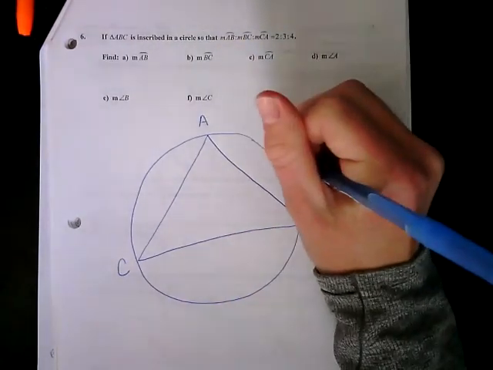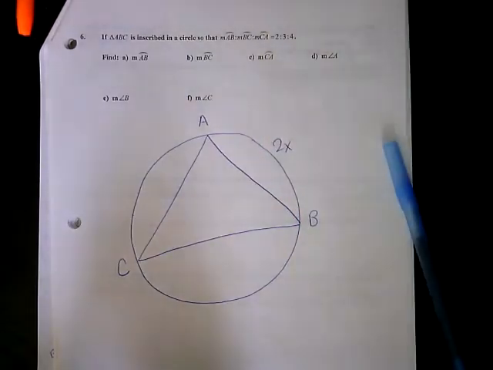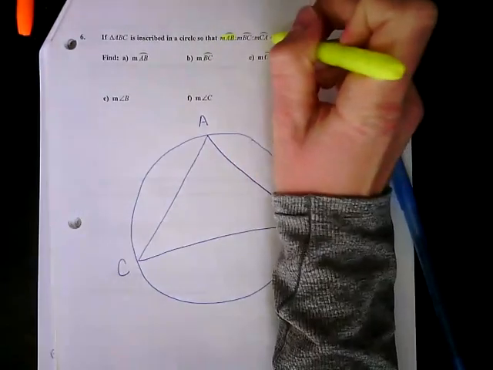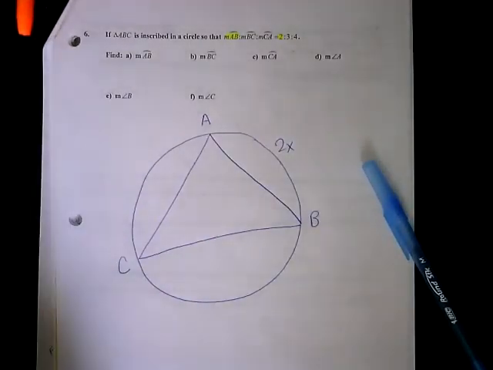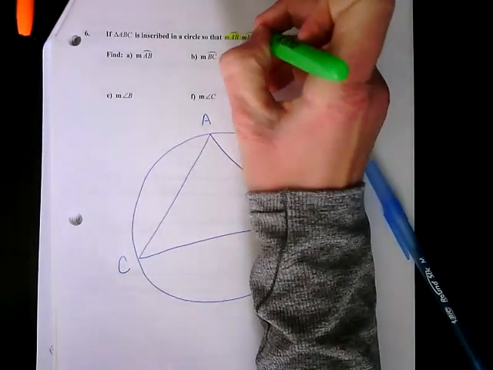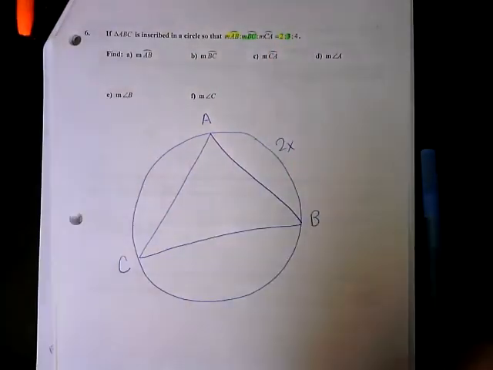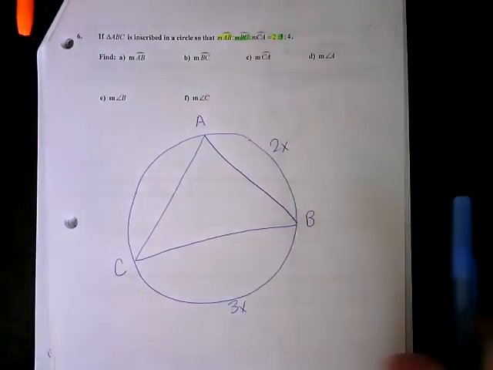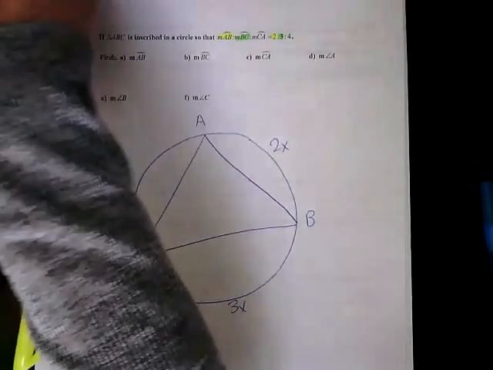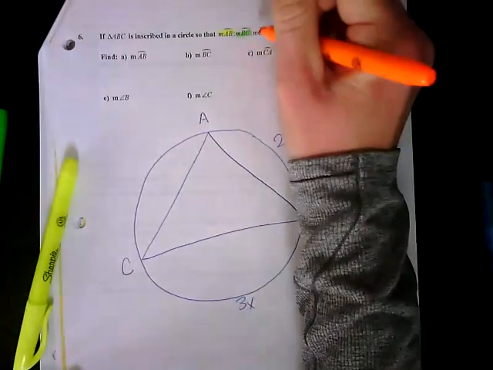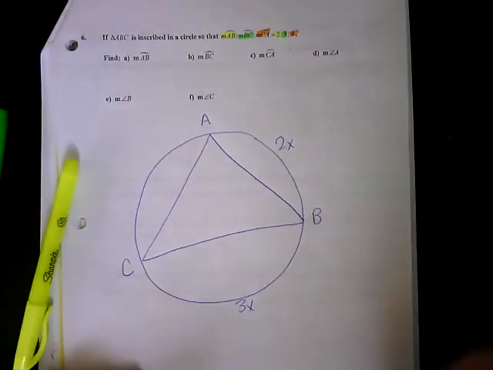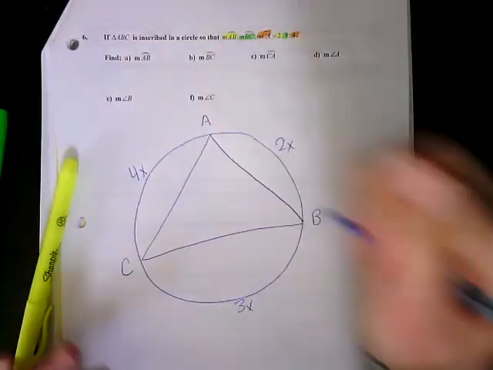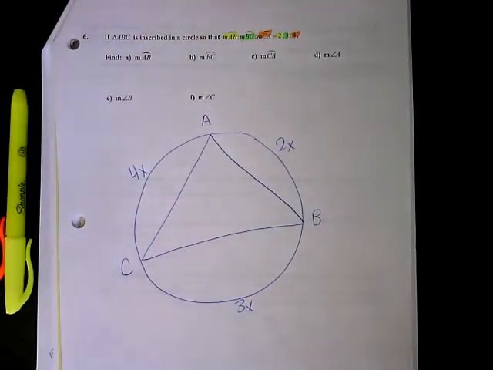So AB is 2X since that's first, so the measure of arc AB is 2X. Arc BC has 3, so 3X. And the measure of arc CA is 4, so this is 4X.